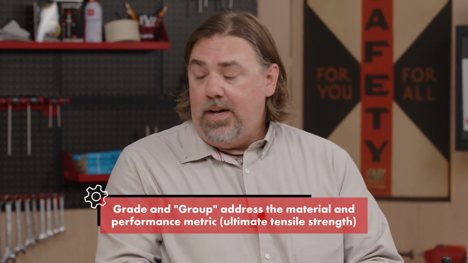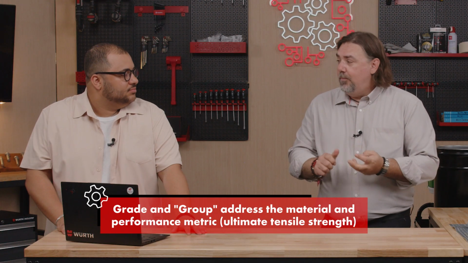So ultimately, what started as 4 different standards were rolled into one consensus standard that really addressed the material. So the A325, F2280, A490, and F1852 all came under this one standard. And initially with that standard, that grade mark remained from the old standard. What we've done now is those grades are determinant on their ultimate tensile strength, their breaking point. And that falls into the groups of 120, 144, and 150 KSI. So now when we're talking about grade and group, we're talking about that performance metric.